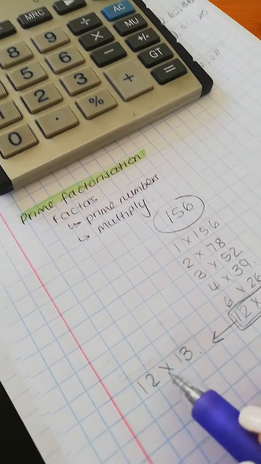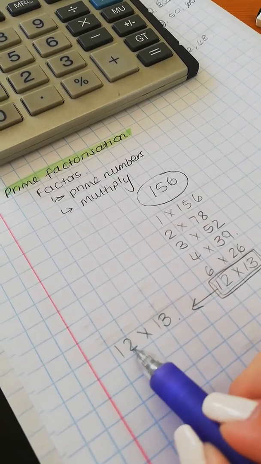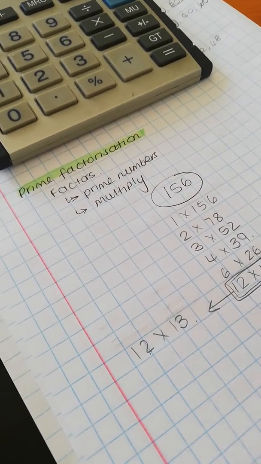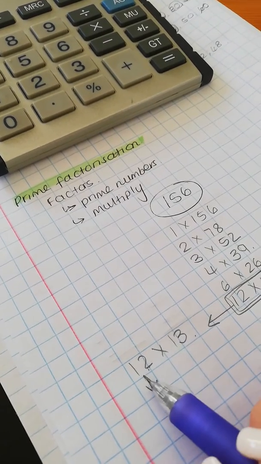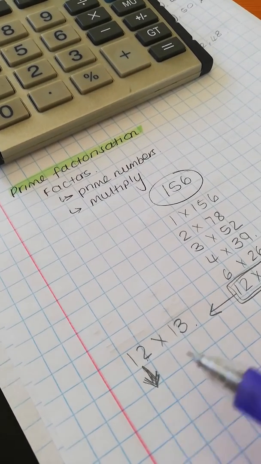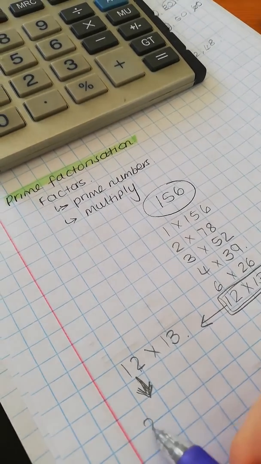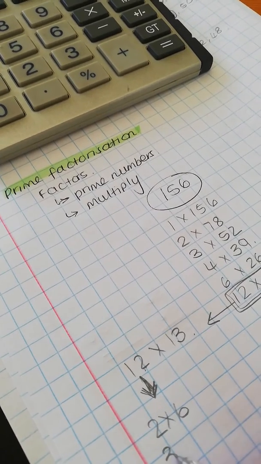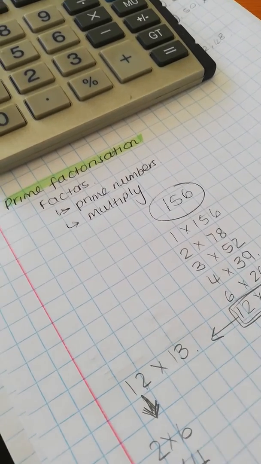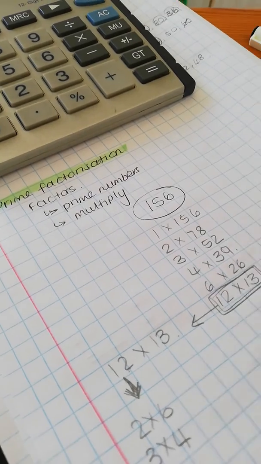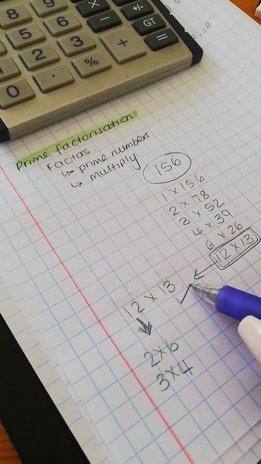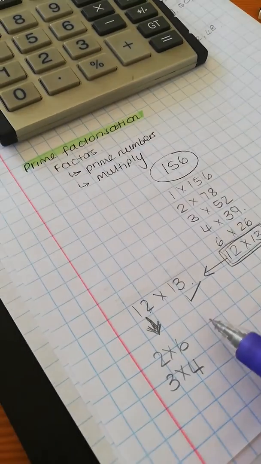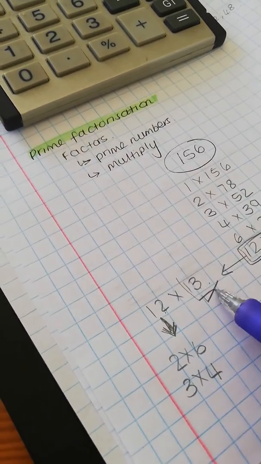okay, is 12 a prime number? Yes or no? No, it's not. So I need to see what numbers create 12. So what numbers actually create 12? 2 times 6 and 3 times 4. Doesn't matter, but those are the easiest ones. Is 13 a prime number? Yes, it is. So keep that in mind.